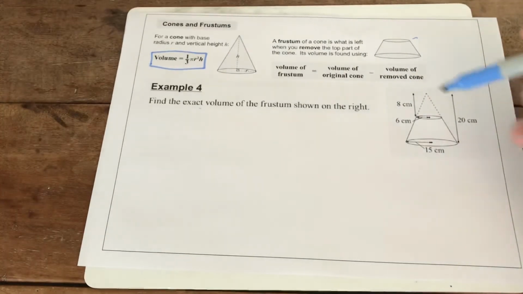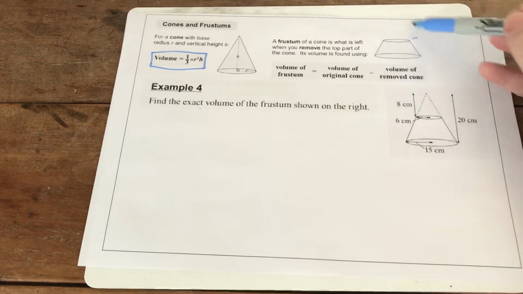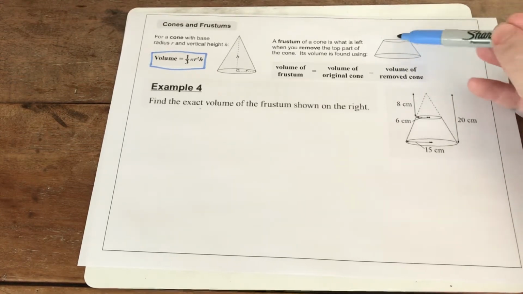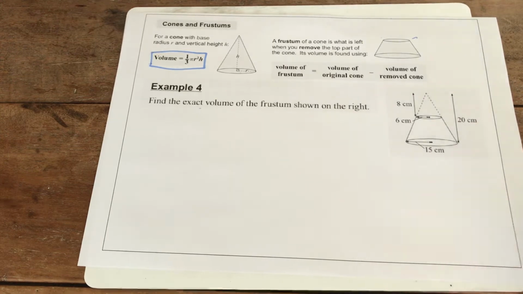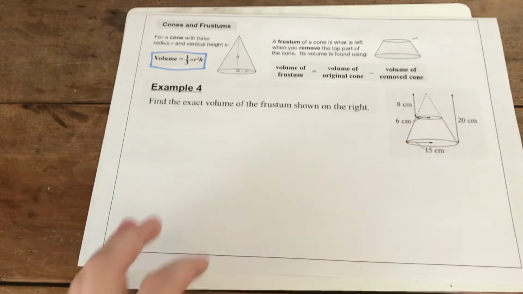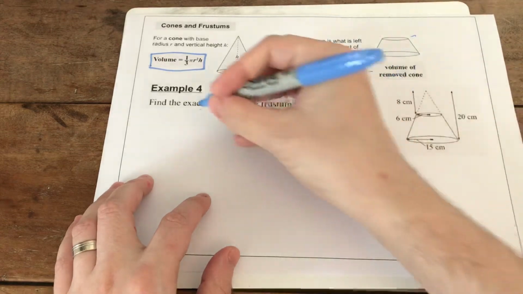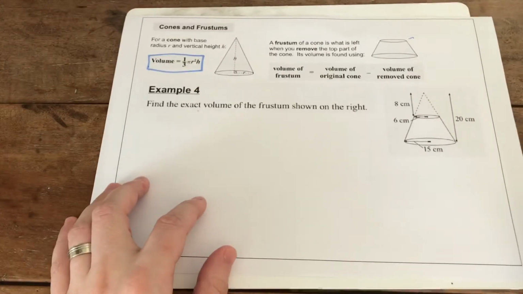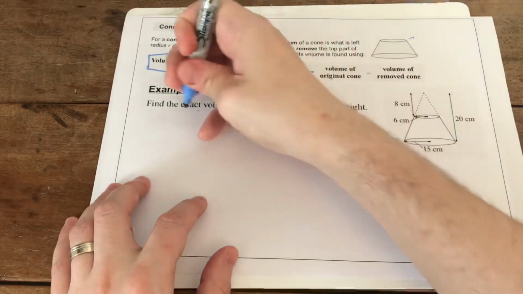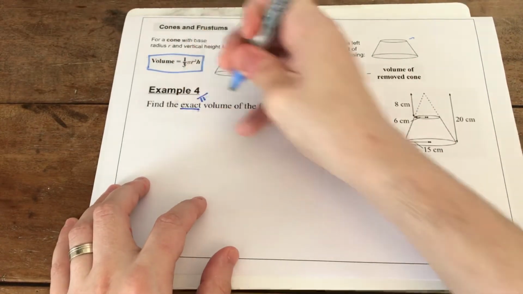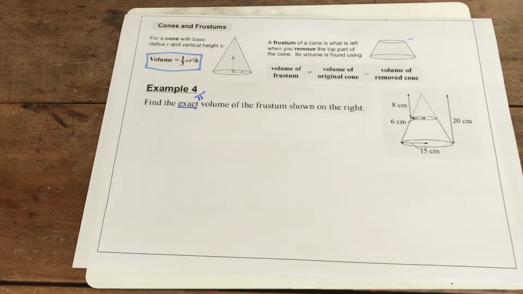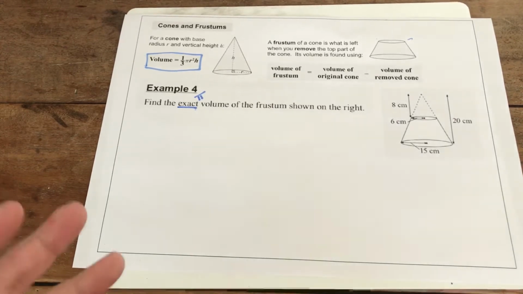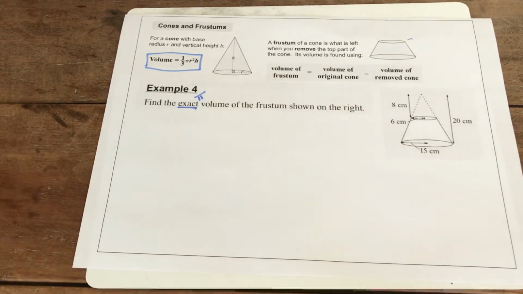A frustum is where we have a large cone and a smaller cone, and we remove the small one and we get this shape left over here. I'm going to go through this example that shows you how to do this. The question says work out the exact volume of the frustum shown on the right, which is here. It says exact volume. What that means is you're going to leave your answer in terms of pi. Now, the questions on the other side of your Knowledge Organiser ask you to give your answers to a certain number of decimal places. I'll show you how to do that, and then I'll show you how to change it at the end to what the other questions ask you to do.